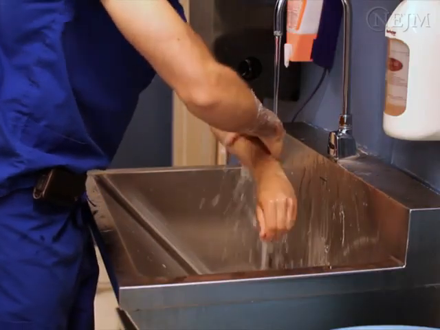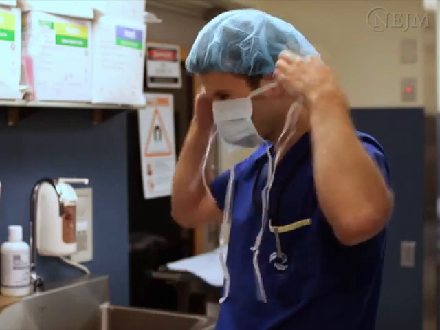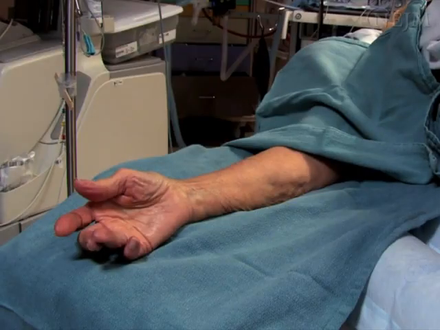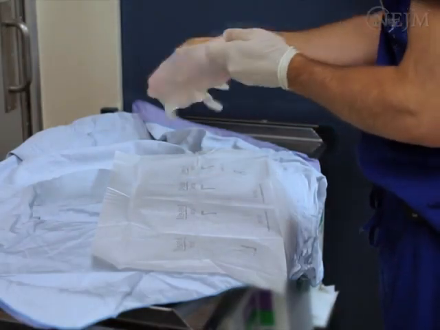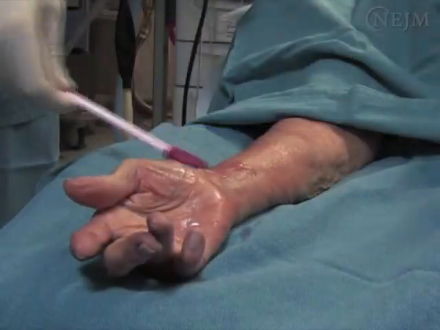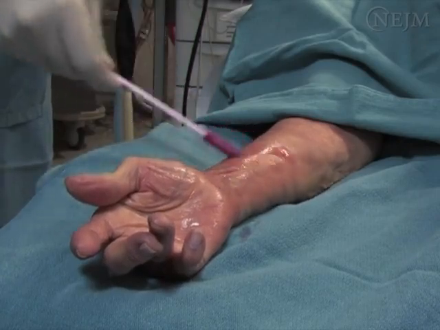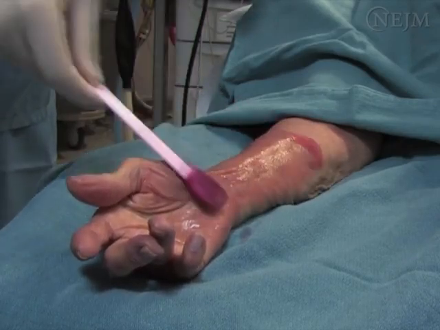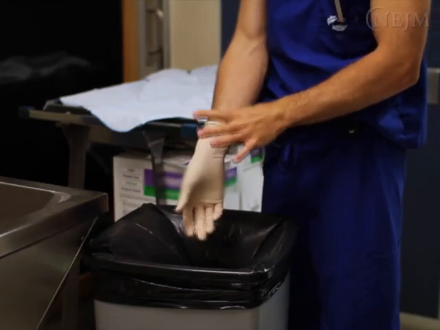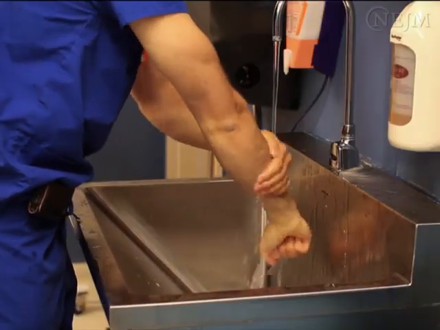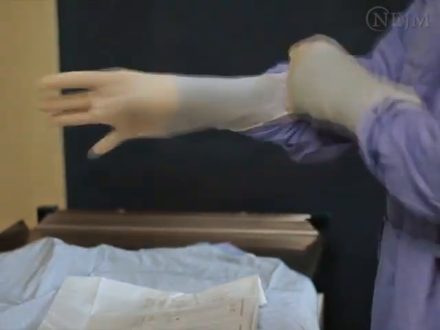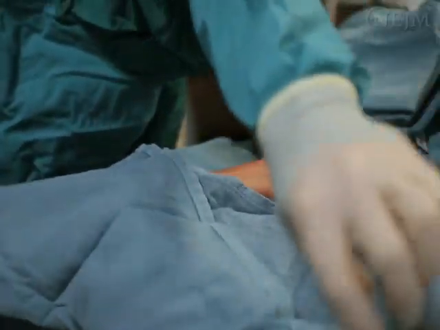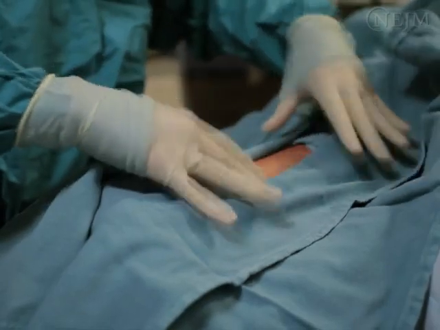Wash your hands before touching the patient and put on the mask. Position the patient's wrist so that the forearm is flat. Put on a pair of sterile gloves and use antiseptic solution to wash the skin of the patient's forearm from the wrist to the antecubital fossa. Discard the gloves, wash your hands again, and put on the gown and a new pair of sterile gloves. Drape the patient, exposing only the cleaned forearm from the wrist to the antecubital fossa.